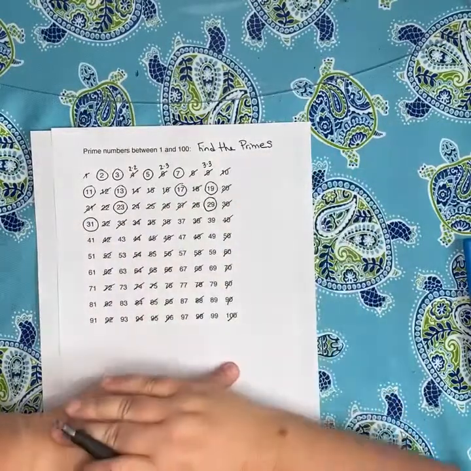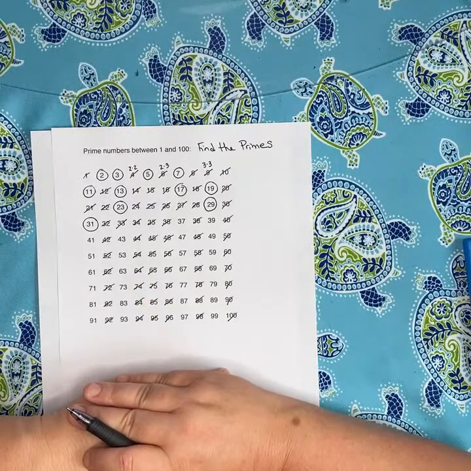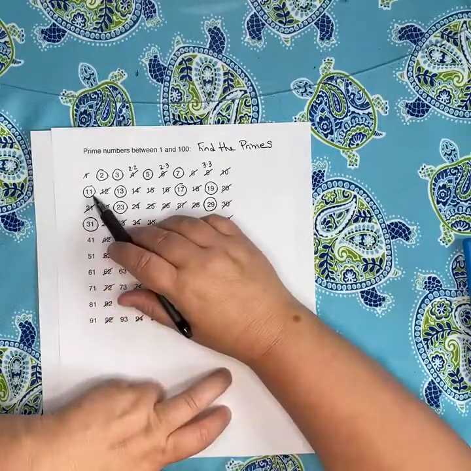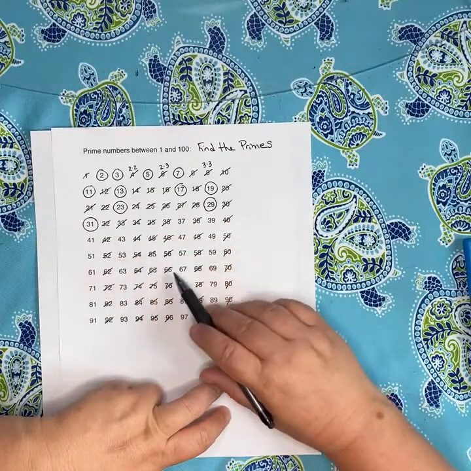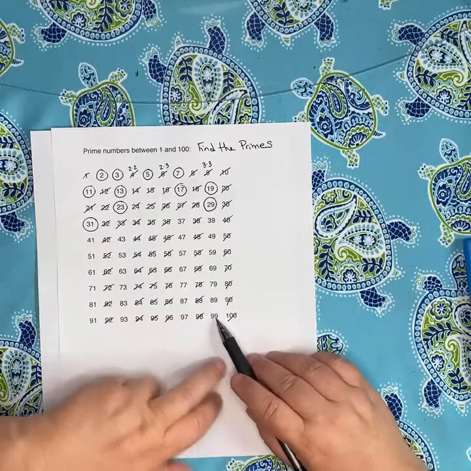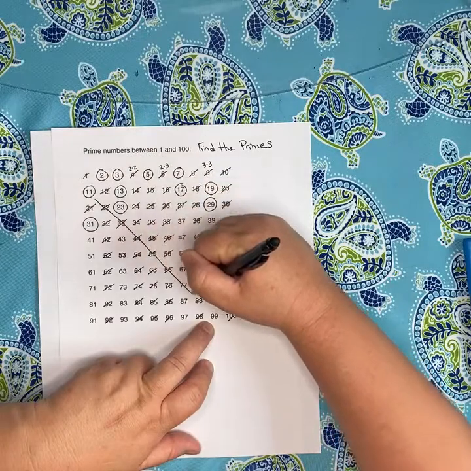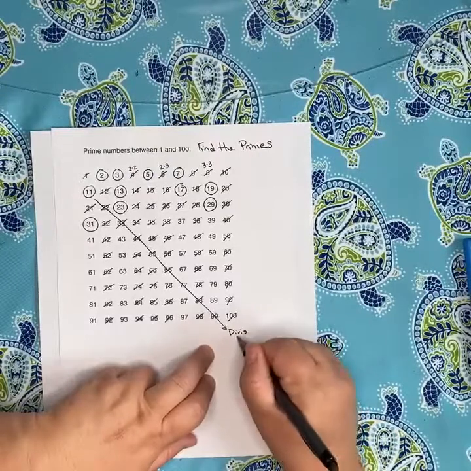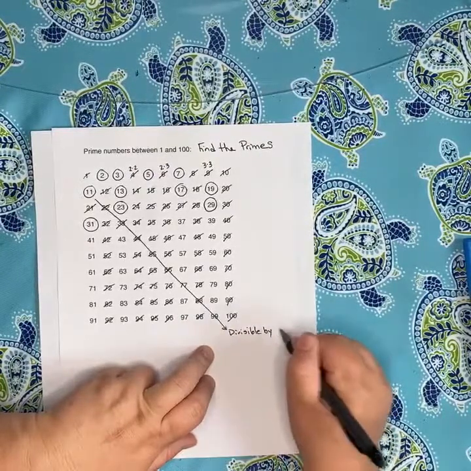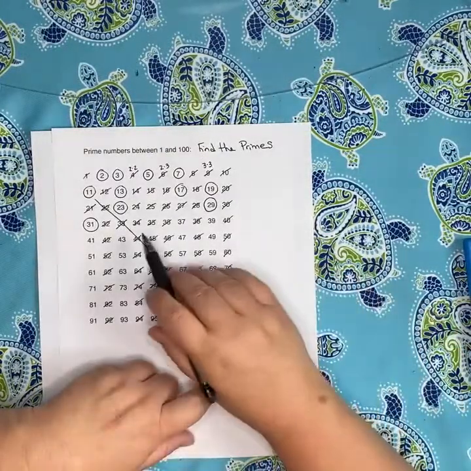Now, here's the thing about patterns. Hopefully, throughout this class, I start to introduce you to some interesting patterns and you start to get to know them and like them. There is a pattern that comes across here: 11, 22, 33, 44, 55, 66, 77, 88, 99. All of these are divisible by 11. So they're all crossed off. Okay. Let's see, the 30s.